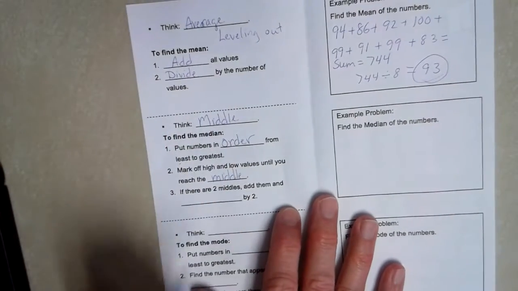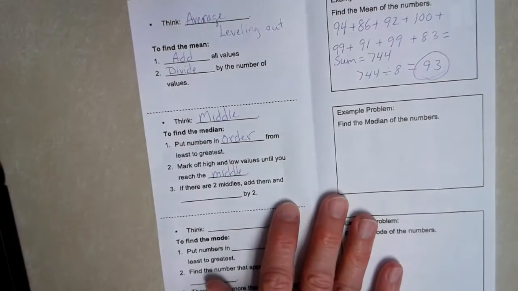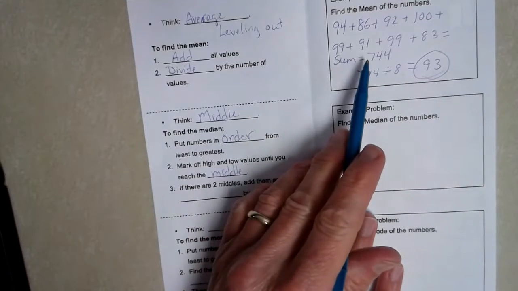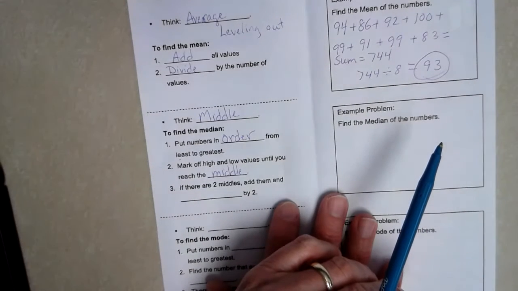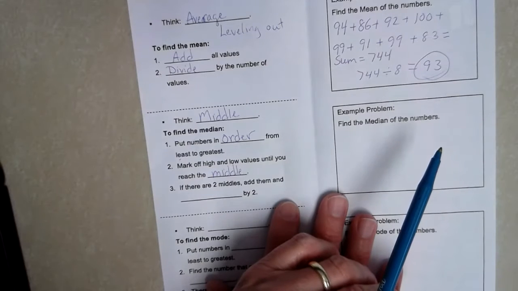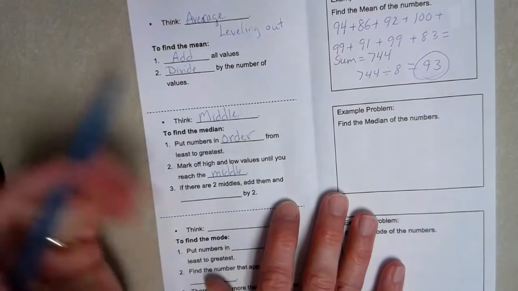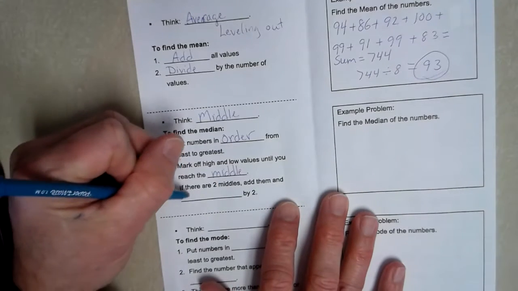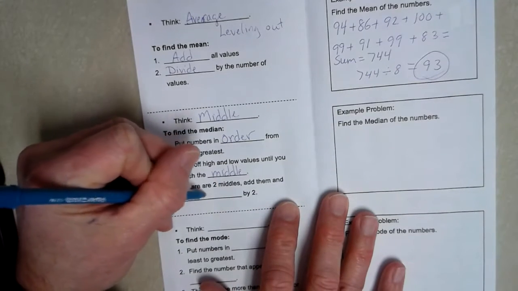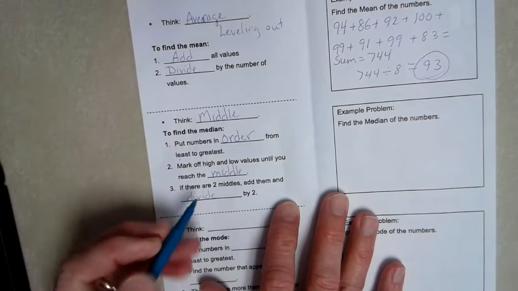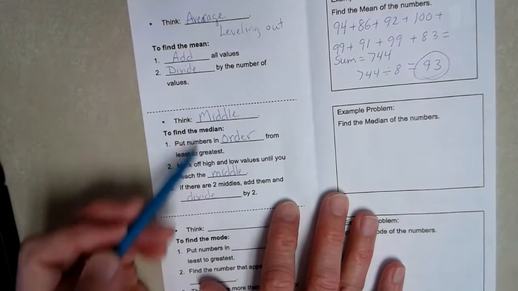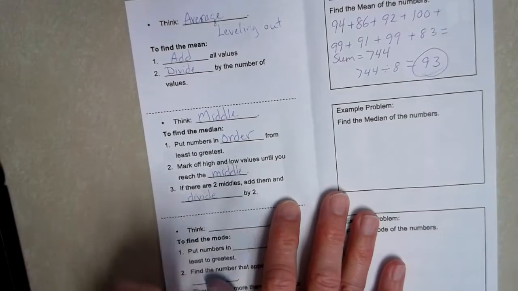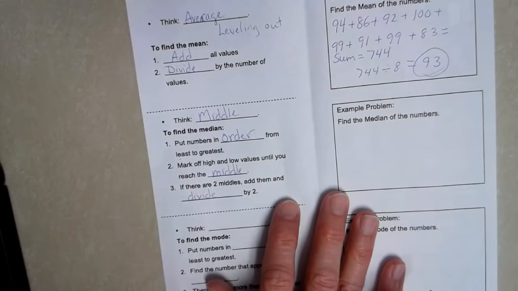Okay. And sometimes there's not a middle. Like in this case, we have 8 numbers. There's not going to be one in the middle. Like if we had 7, we'd have one exactly in the middle. So if there's 2 middle numbers, we need to add them and divide by 2. Basically, what we're doing is finding the mean of our middle set to find our median.